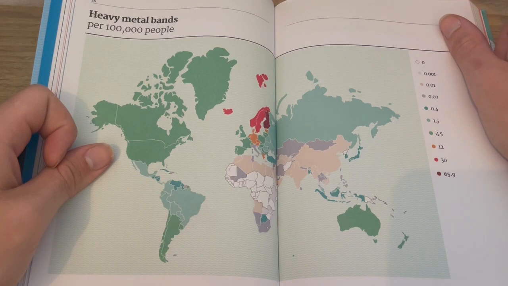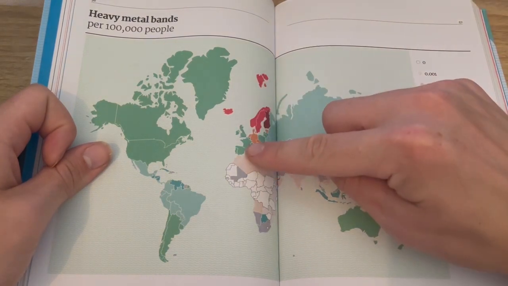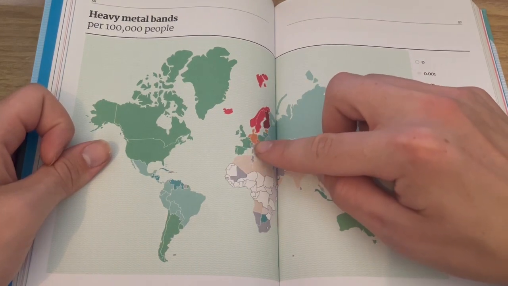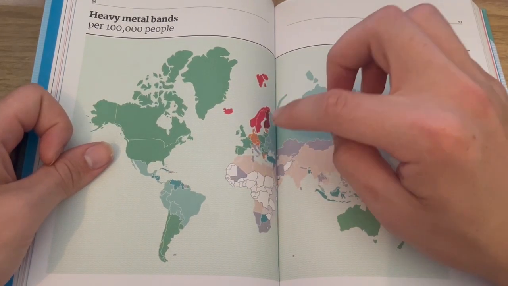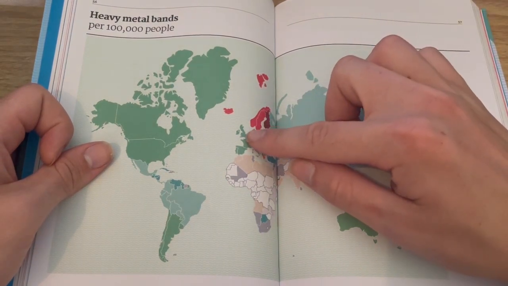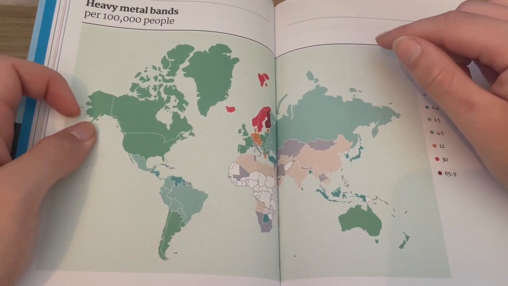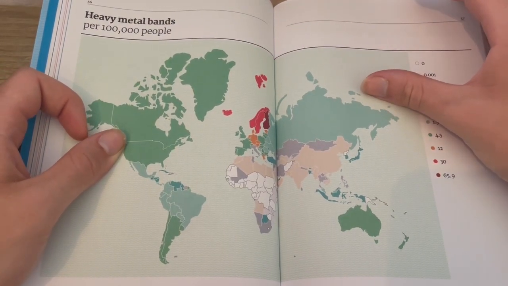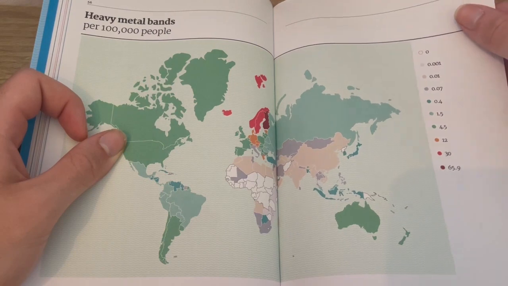The UK, so this green shade is the highest before it starts going orange. So 4.5 per 100,000 heavy metal bands. Yeah, that's quite a fun one. I like that one.